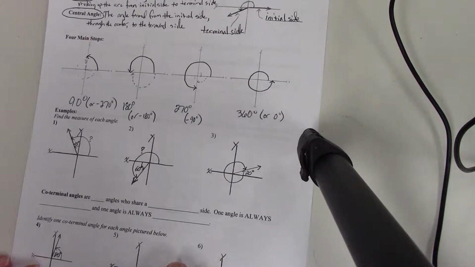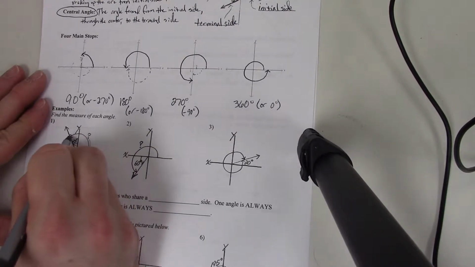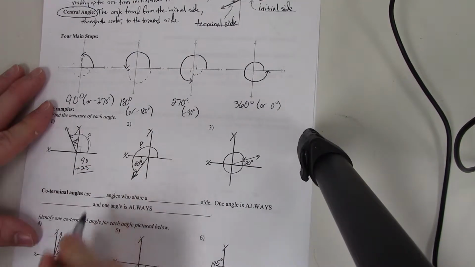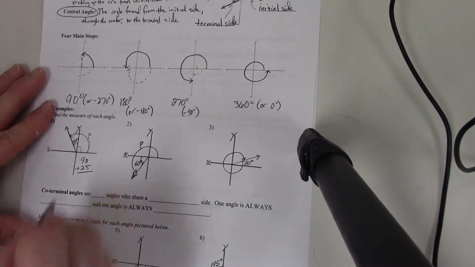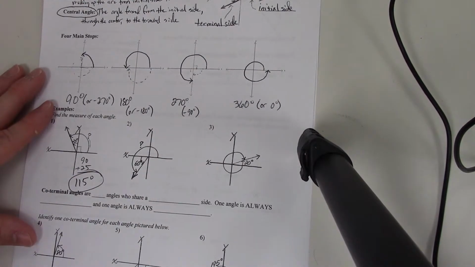Now, what do I want to do next? Well, I want to talk about the measure of the angles given here. If one box is 90 degrees, one quadrant, if you prefer, is 90 degrees, then what is this entire angle? Well, to find that, I would just go 90 plus 25. If I had to go backwards, it'd be subtraction, etc. So the answer here is simply 115 degrees. It's as simple as that. You try 2 and 3. Press pause. Try 2 and 3.